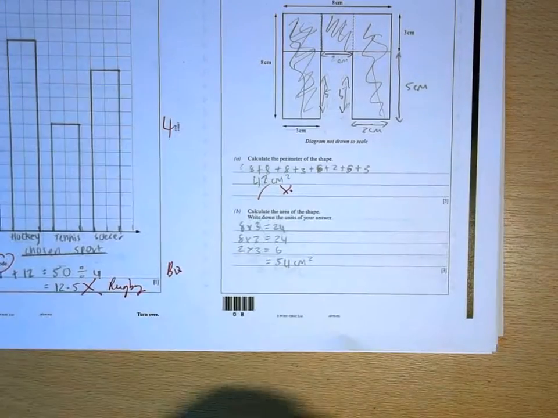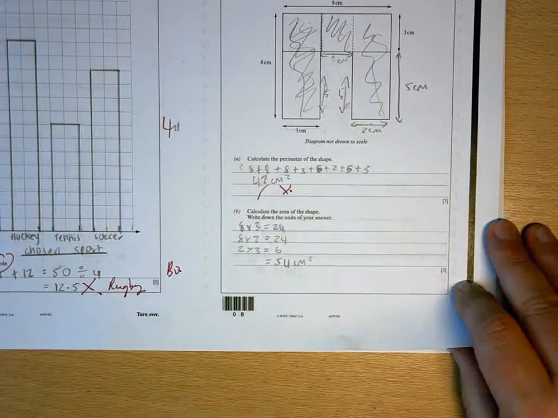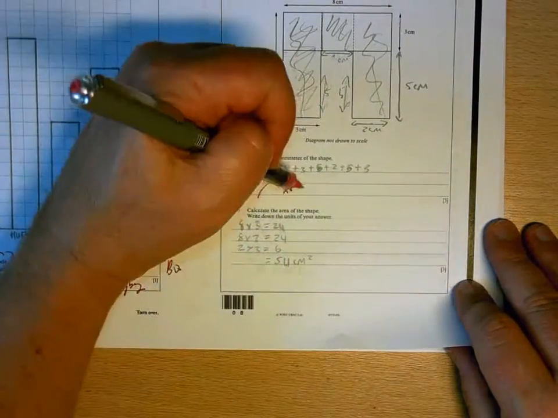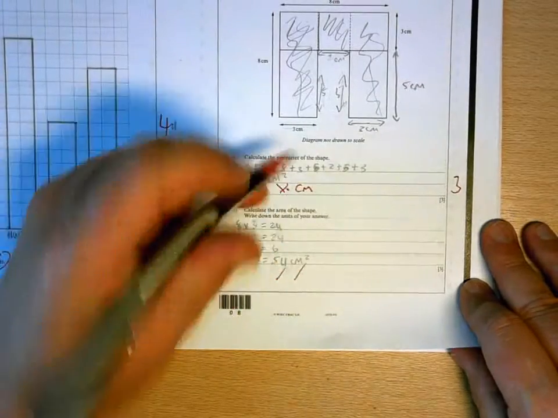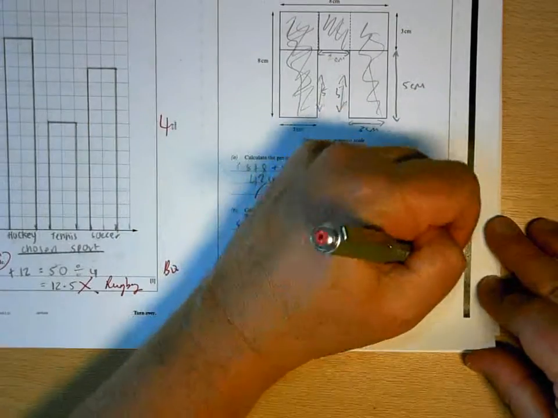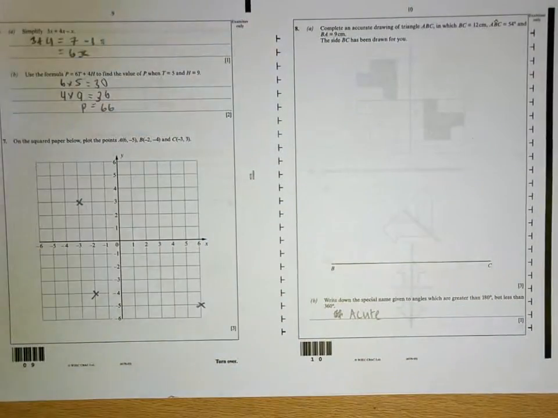42 is correct. The units are wrong, but that doesn't matter because they're not asking you for the units. Perimeter is length, so you're looking for centimeters, and here the units, when they're asking you for them, are correct. So that's good. So you got 10 marks on that page.